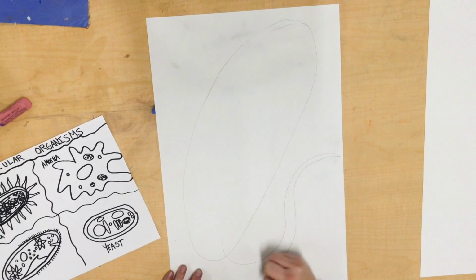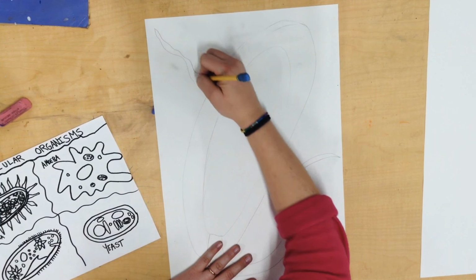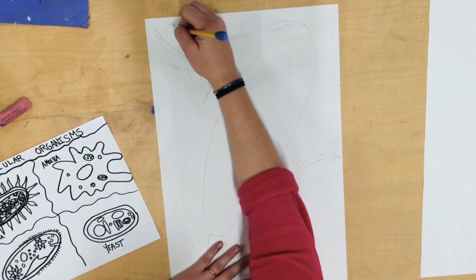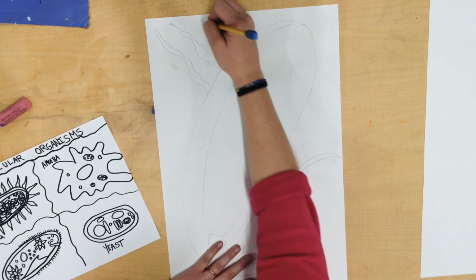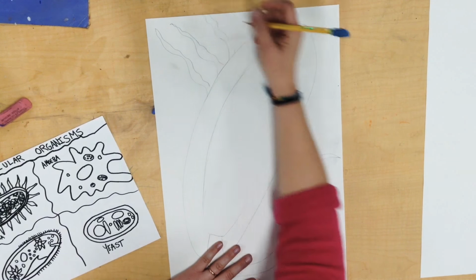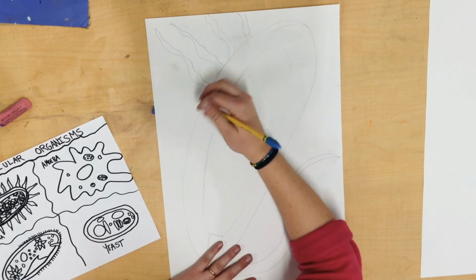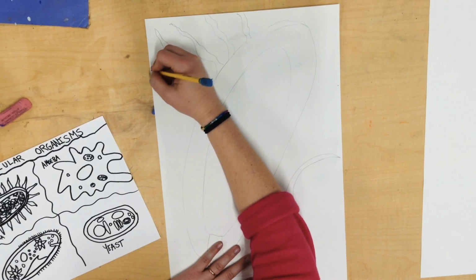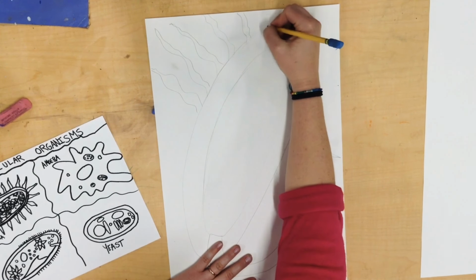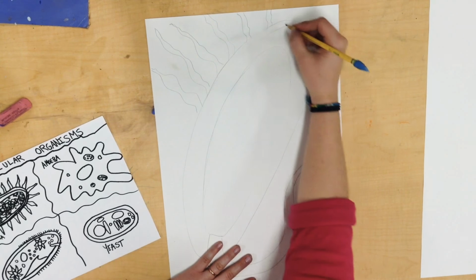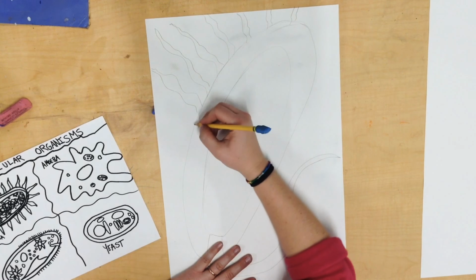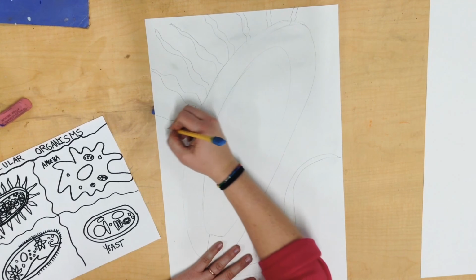And a bacteria cell has all these really cool little spindly arms. Since it is unicellular, it has to move on its own. And these little doodads help it do that. You notice I'm drawing right off my paper, and that's going to give me a more interesting composition.